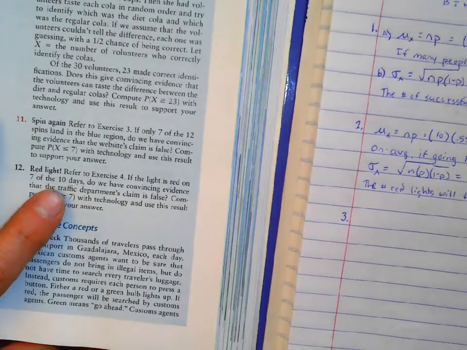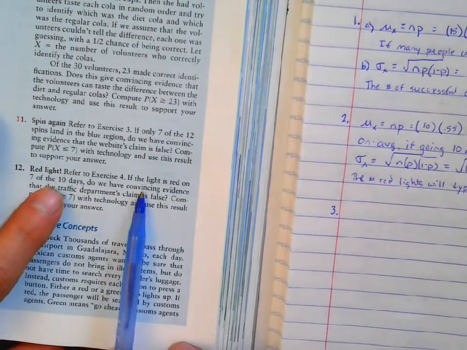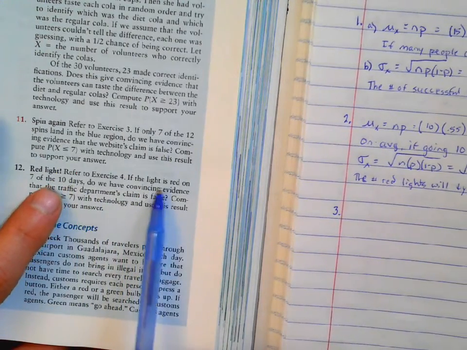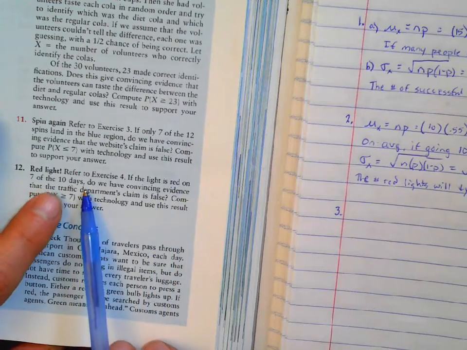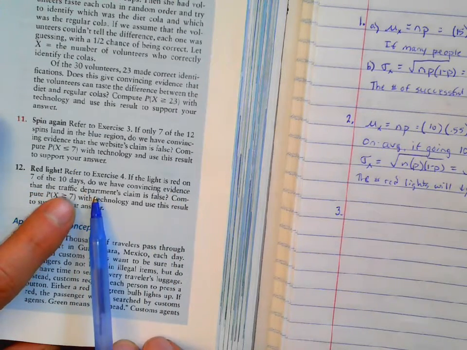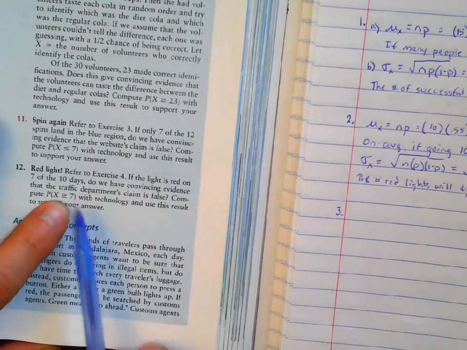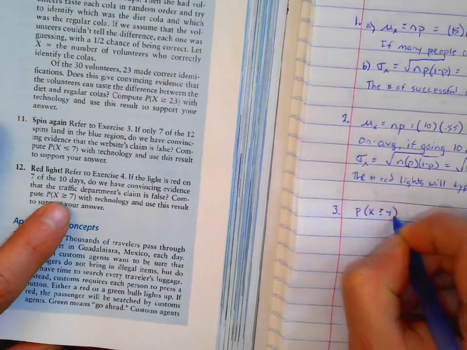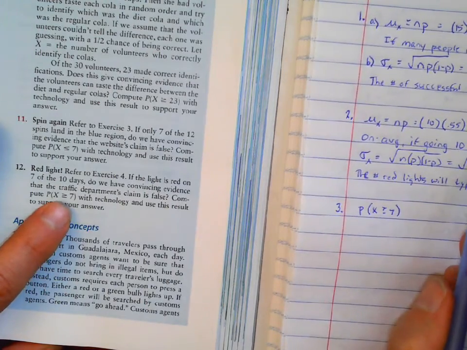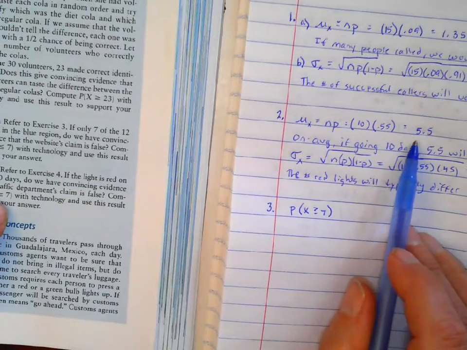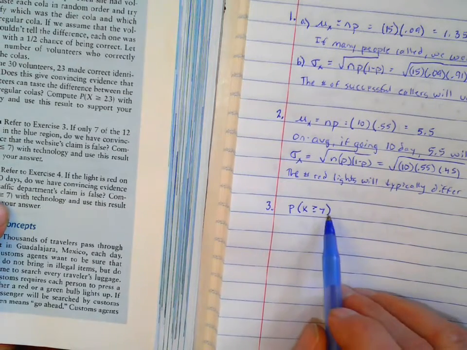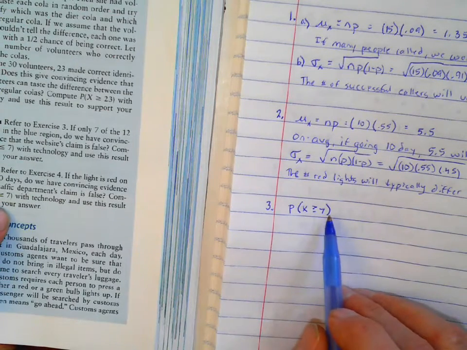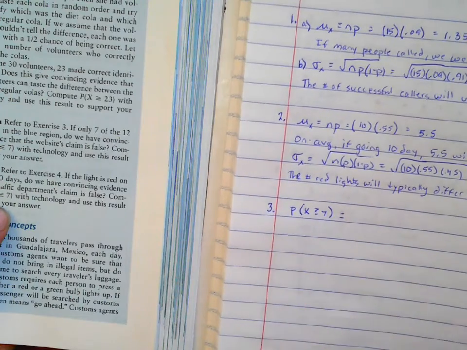Okay, question number 3, we're dealing with the same red light problem. If the light is red on 7 of the 10 days, is that unusual? Okay, so we want to compute the probability that x is greater than or equal to 7. Now we expected 5.5, right? That was kind of what we expected on average, but is 7 or more unusual? Okay, so we're going to go to Desmos for this.